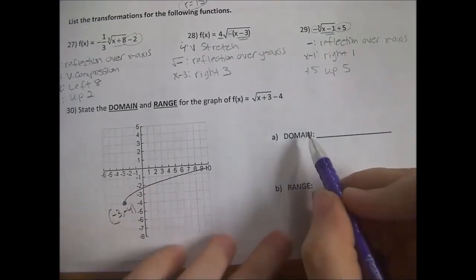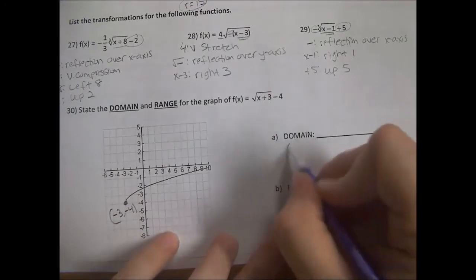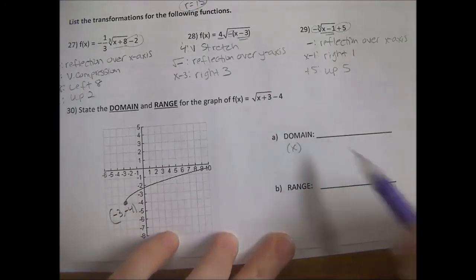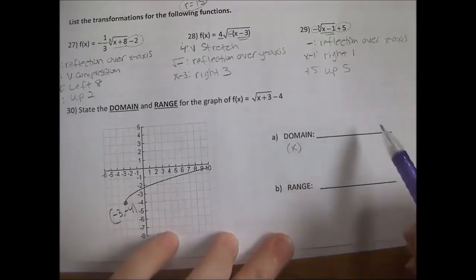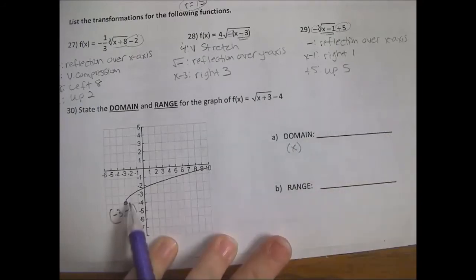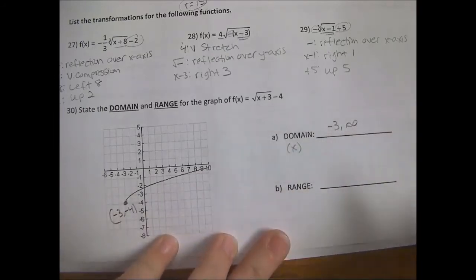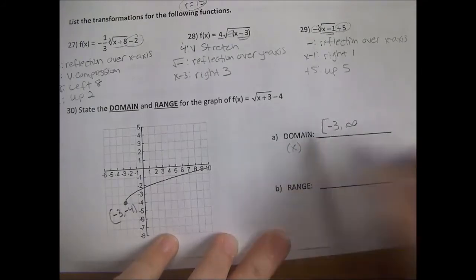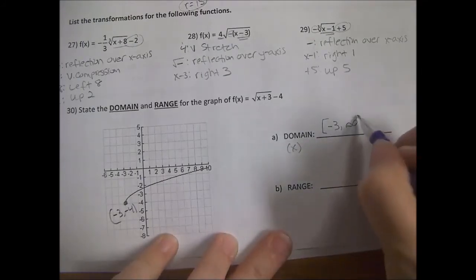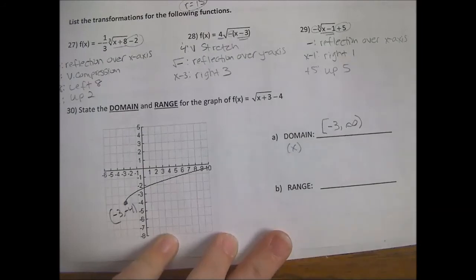So remember, when it's asking about your domain, it's asking you about your x values. We do interval notation. Remember, you go lowest to highest. So my x value right here of -3 is actually the lowest x value on this graph because everything else is getting bigger. So we're going to start at -3, go up to positive infinity. We put a bracket around our -3 at our vertex and a parenthesis around our infinity because you can't ever plot that point.